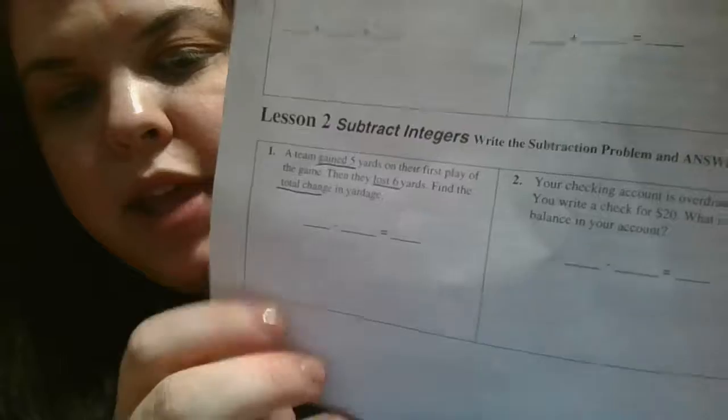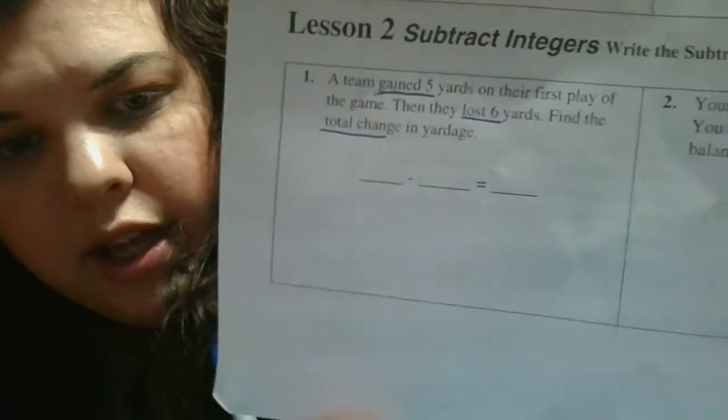Okay, so now let's try and go ahead and do number 1 of the subtracting. So this time they want a subtraction problem. A team gained 5 yards on their first play of the game. Then they lost 6 yards. Find the total change. Okay, so I'm going through after I read it, and I'm underlining keywords that I think will be helpful. So I went ahead and underlined that we gained 5 yards, lost 6 yards. Oh, I'm sorry. Gained 5 yards, lost 6, and we're finding the total amount of change.